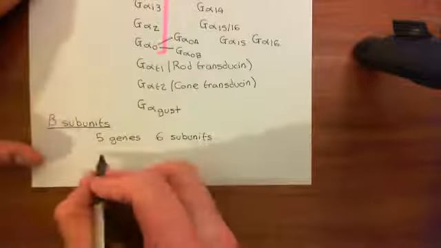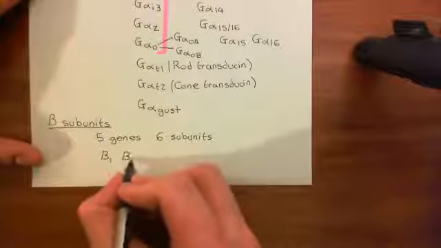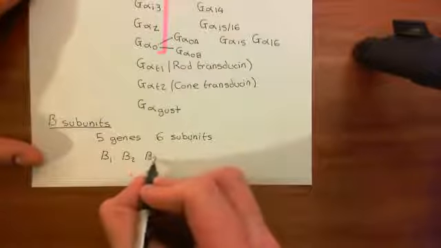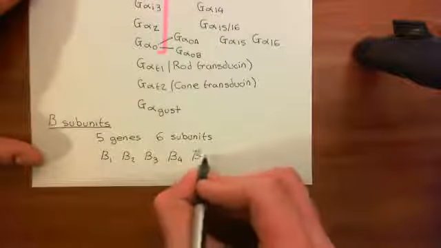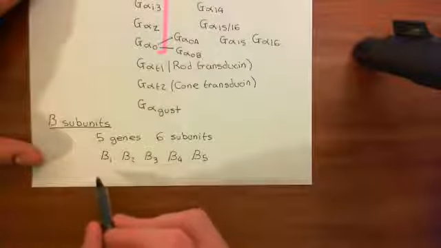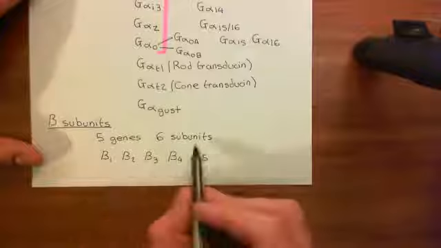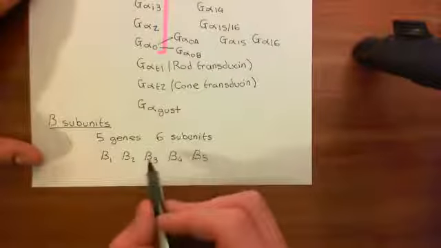The 5 genes for beta subunits are called beta 1, beta 2, beta 3, beta 4, and beta 5. Now the beta 1 gene produces one protein which is called the beta 1 subunit. Beta 2 produces one protein which is called the beta 2 subunit.